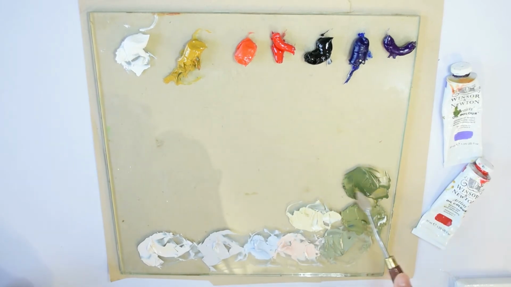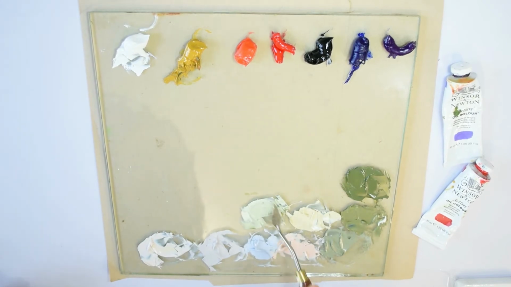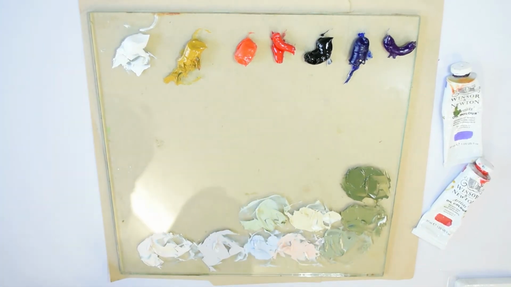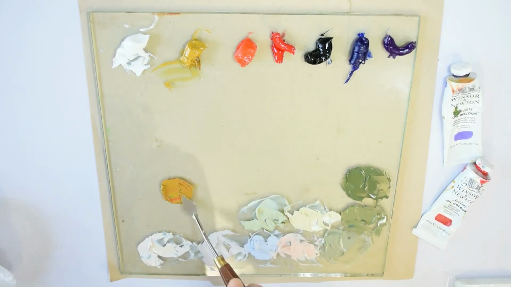I put a piece of neutral mid-value paper below the glass. This helps me judge the values of my colors. If the color value is lighter or darker than this mid-value paper, I know where to place it. This glass palette is my small one. It's 12 inches by 12 inches.